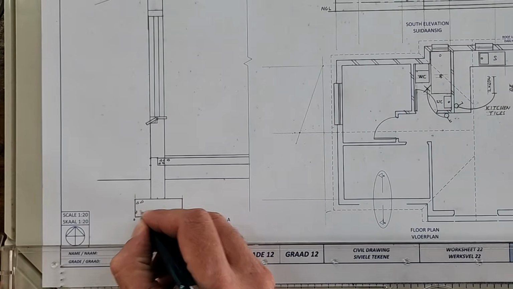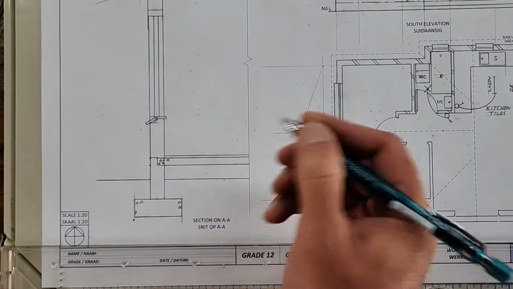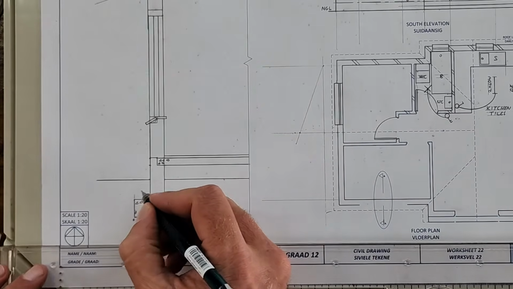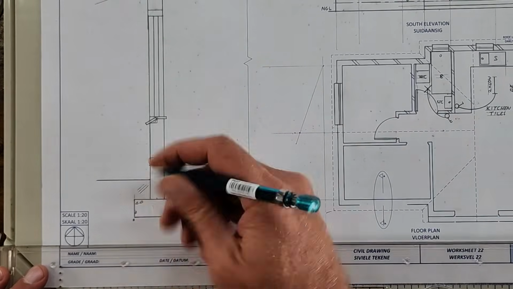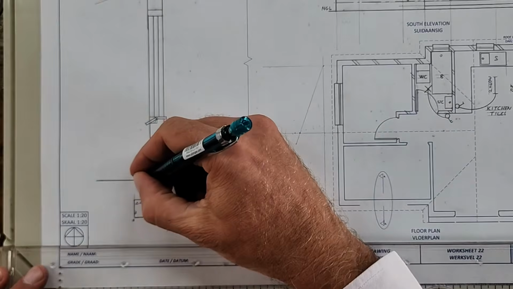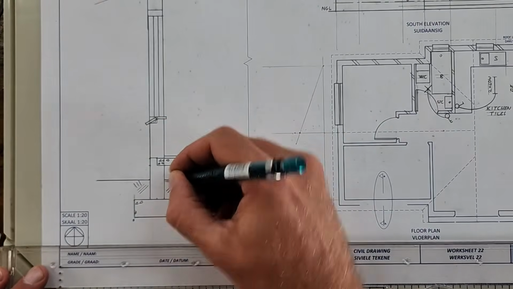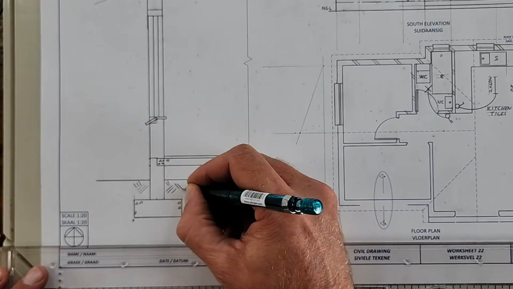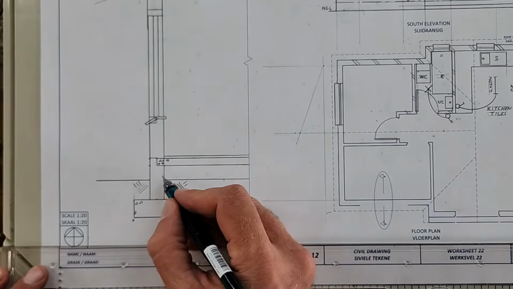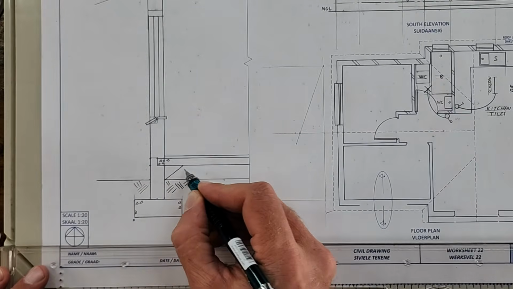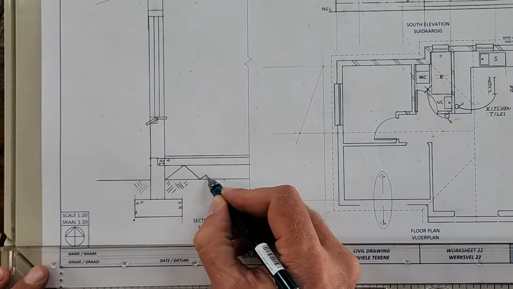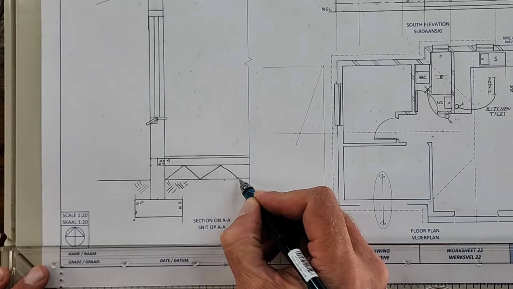So you've got concrete. So that's a few triangles. Don't try and do everything. Here you've got undisturbed soil. So that's 3 lines. Another 3. Do another 3 here. All right. Then here we've got hatching at 45 degrees. Okay, that's our compacted fill.